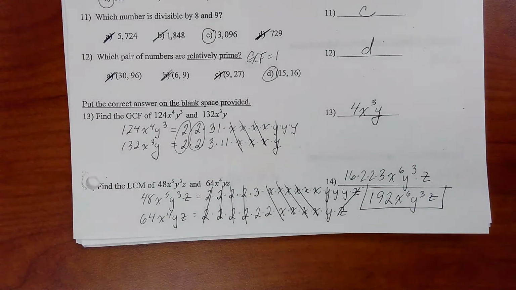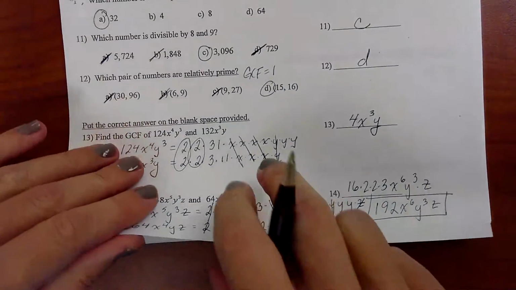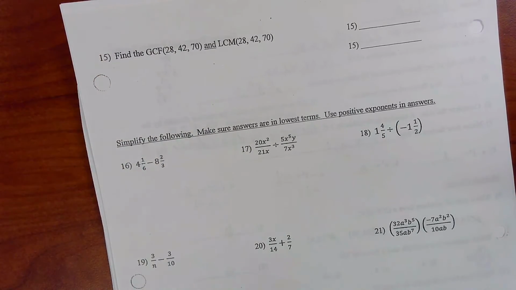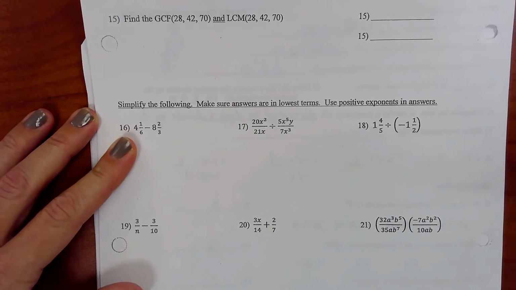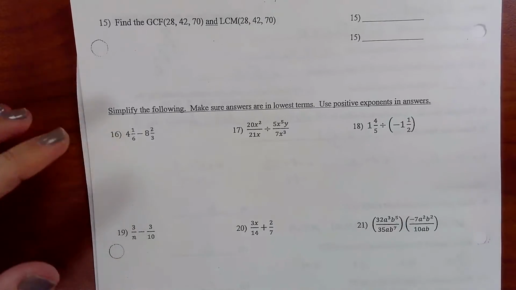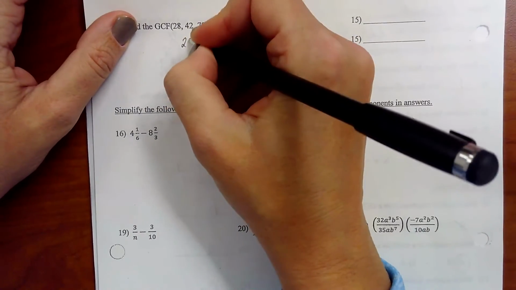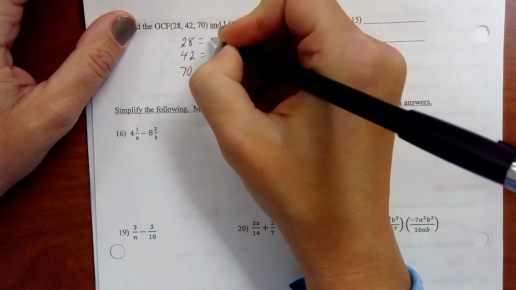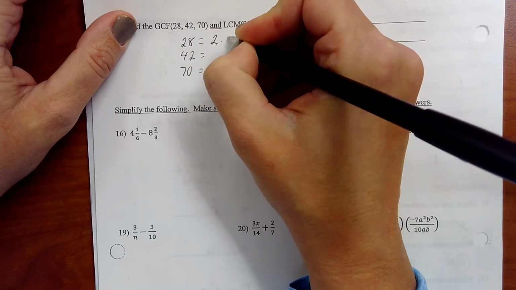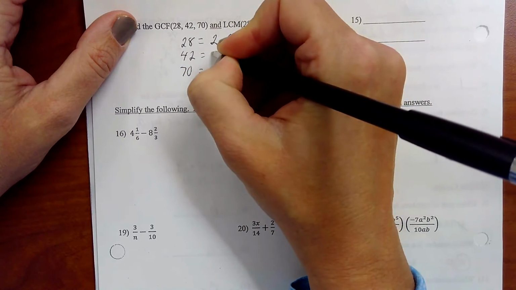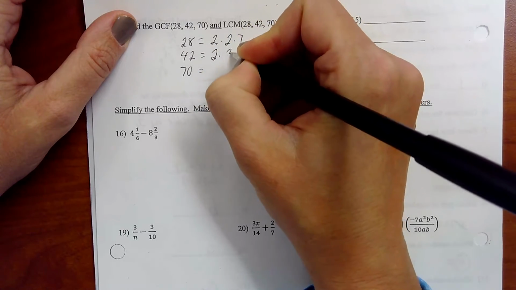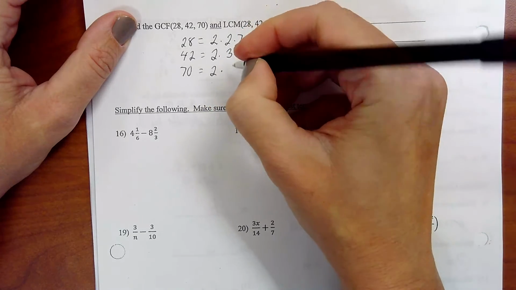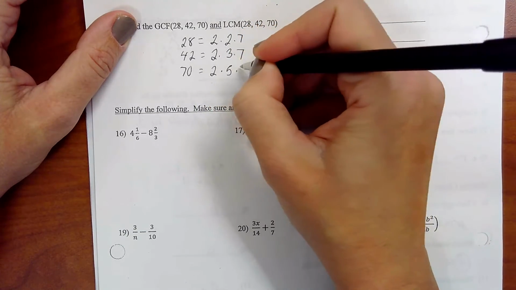Okay, there we go. Moving on to the back. All right, 3 numbers. Okay, 28, 42, and 70. 28, 2, that's 14, that's 2 times 7. Knock this down to 21, that's 3 times 7. Divide by 2, you're down to 35, that's 5 times 7.